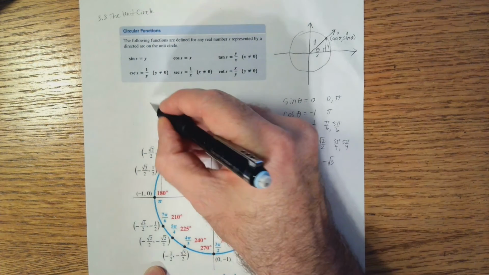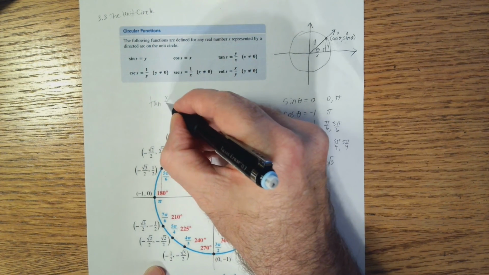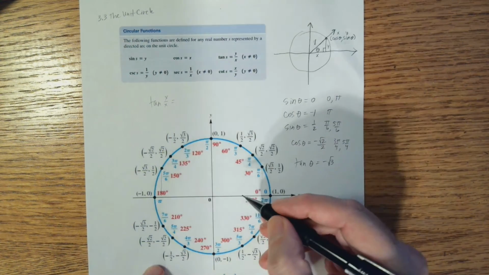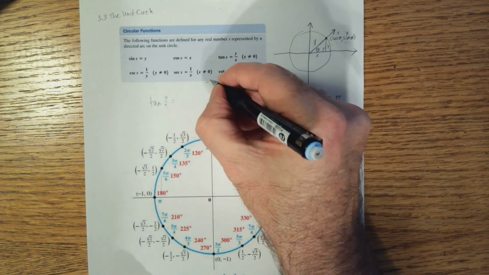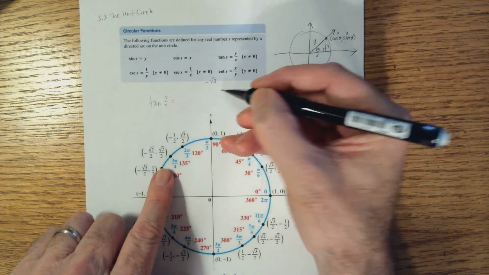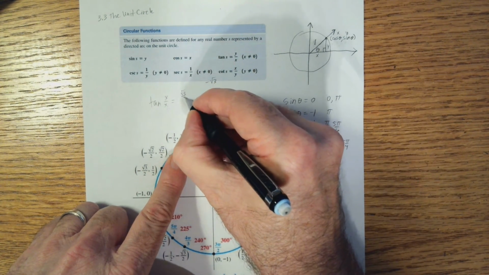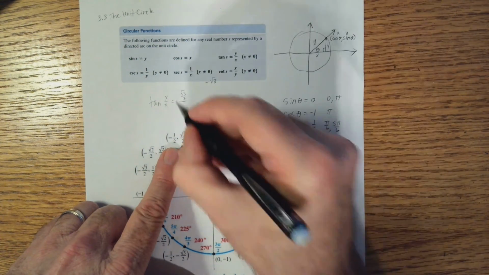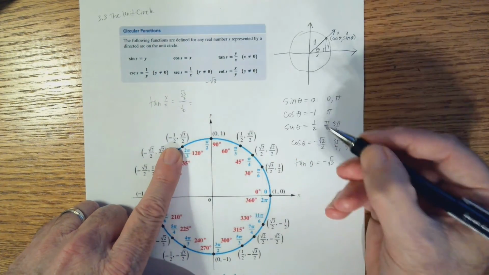All right, so we want tangent, which we know is y over x, to equal -√3. Well, in this case here, our y value would be the square root of 3 over 2, and our x value would be negative 1/2. And so I got lucky here.